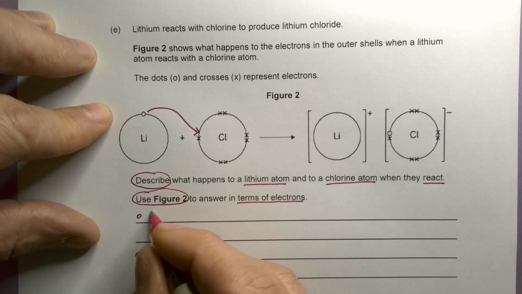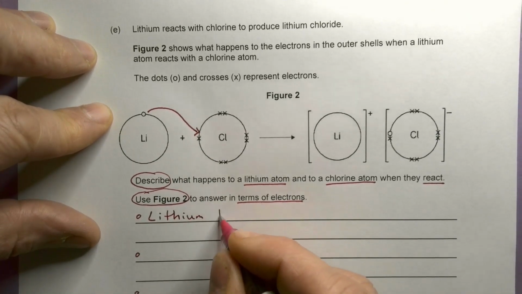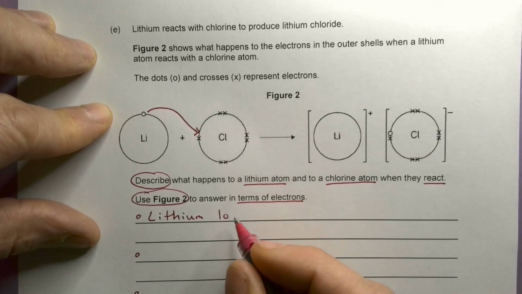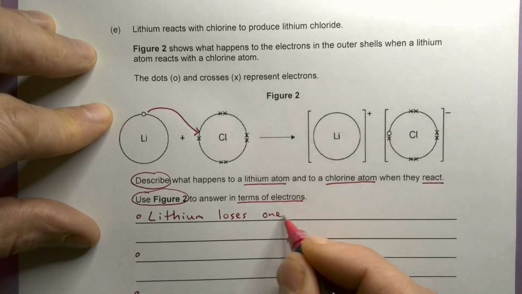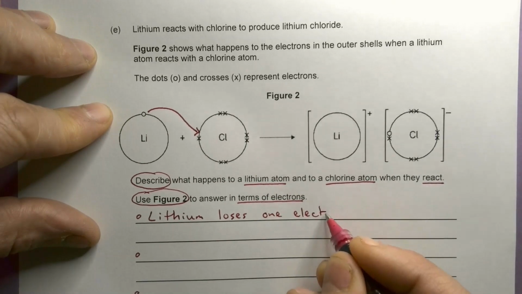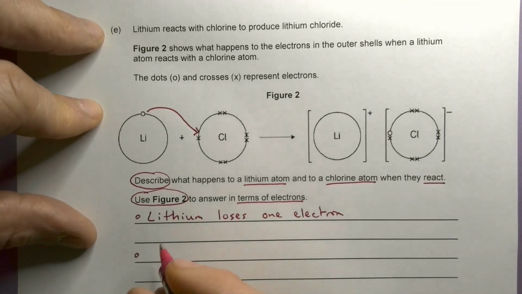So in terms of the lithium atom, the lithium loses 1 electron. Okay, so that's the first thing. Lithium loses 1 electron.